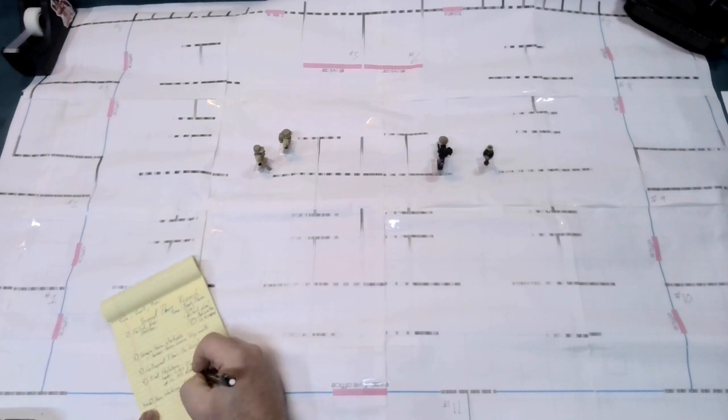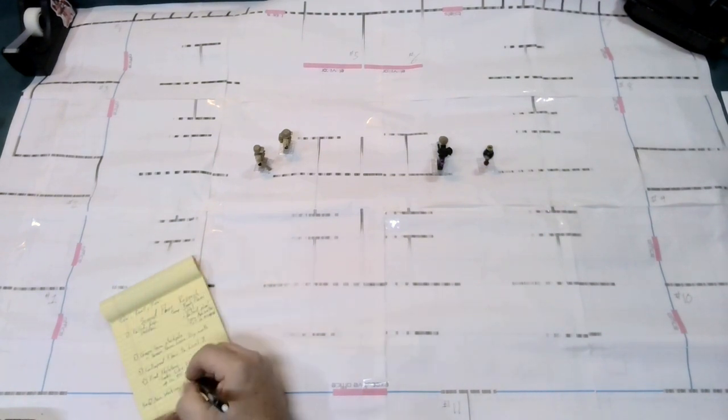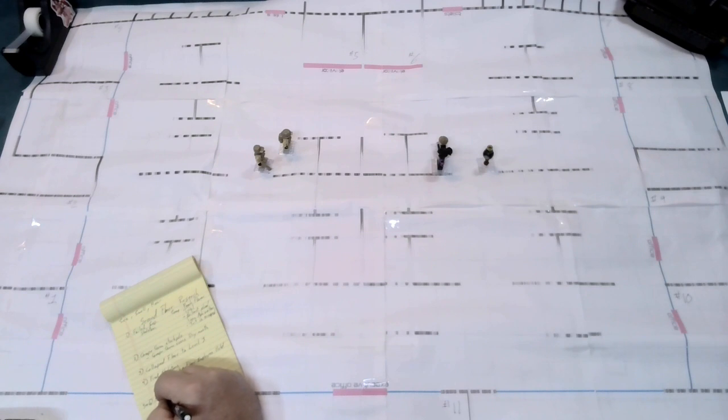Let's see. Trying to think how to say this. I want to have the elevator cars, and I'm going to write it down as cars. I don't know what you would actually call them. Cars are broken on first floor.